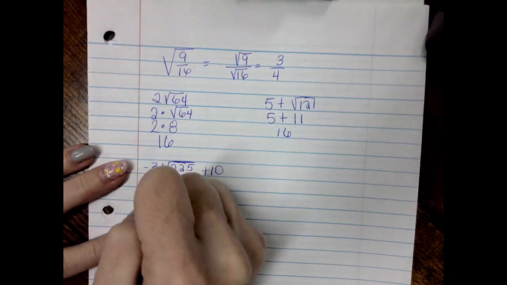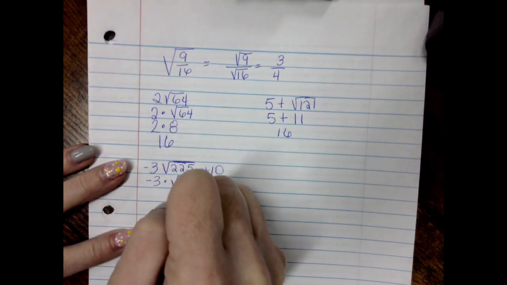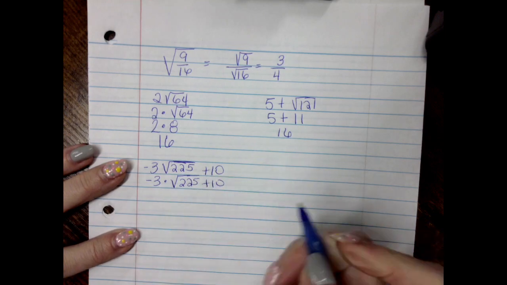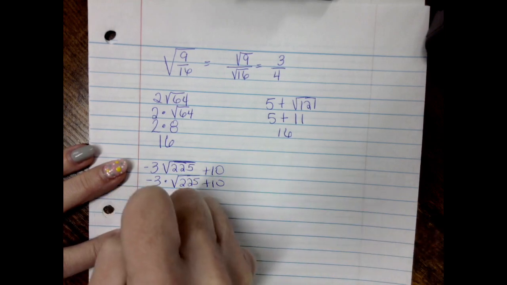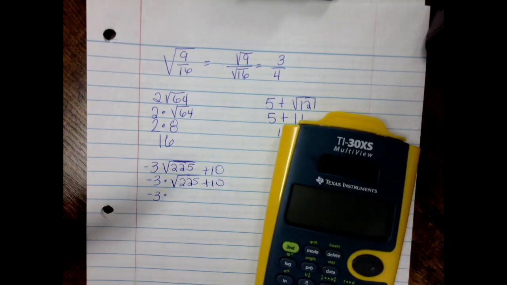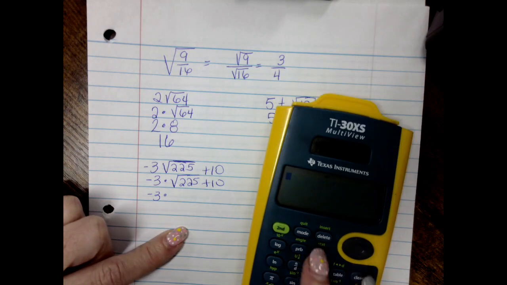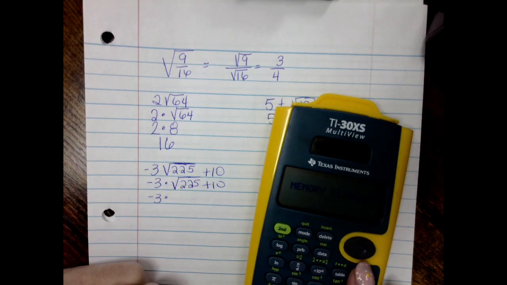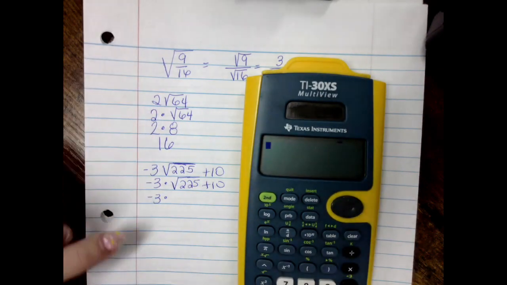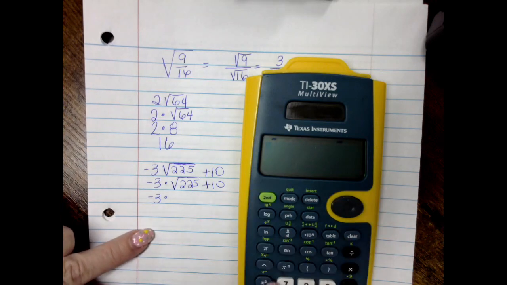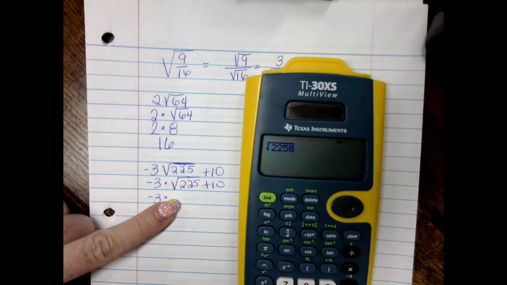Right, on this one, negative 3 times the square root of 225 plus 10. Do your square root first. And if you don't know how to do these, watch how I can use my calculator. You need to make sure your calculator is out of scientific notation. You'll hit second, and then your square root symbol. 225.